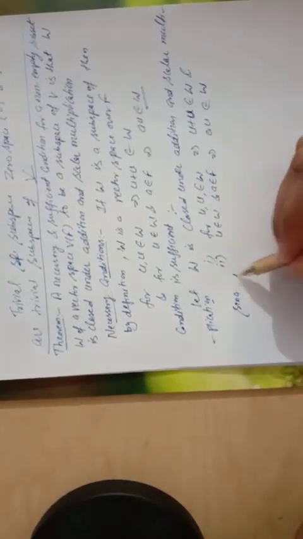Since 1 is the multiplicative identity, or the identity with respect to multiplication, then -1 also belongs to F. It means -1 times U also belongs to W, or -U also belongs to W. It means for every U there is a -U belonging to W. It means the additive inverse exists in W. This means U plus -U belongs to W, or 0 belongs to W. The additive identity, 0, belongs to W here.